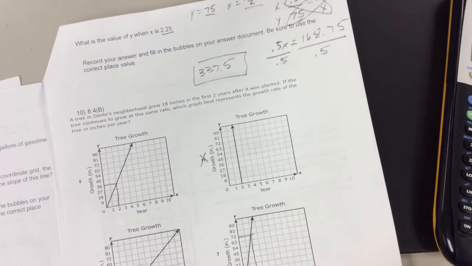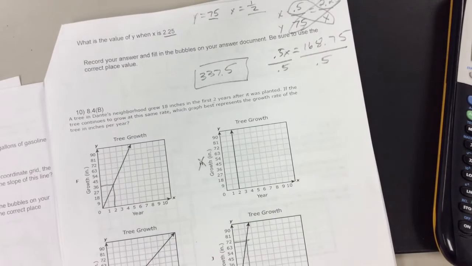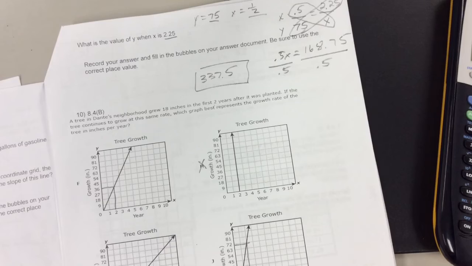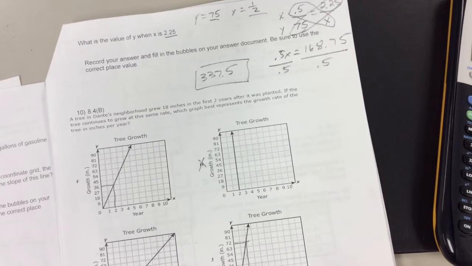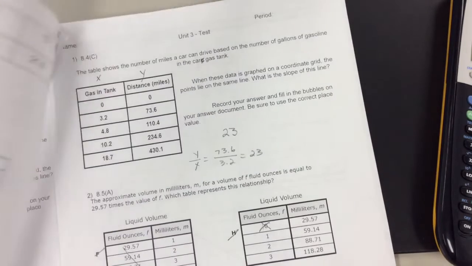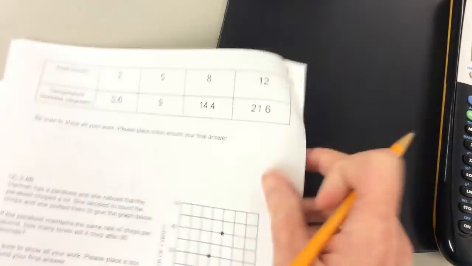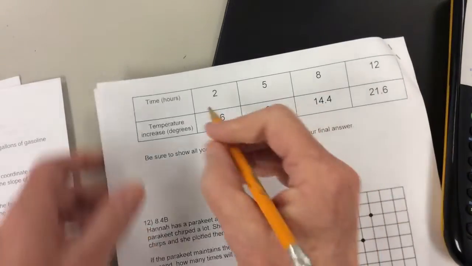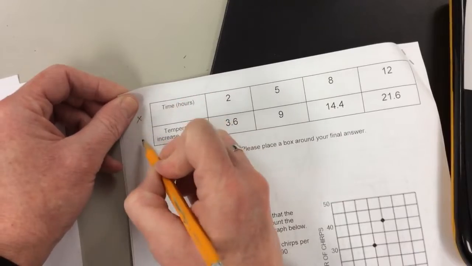Okay, let's look at 11. The following table measures the temperature increase. A cup of water placed next to a heater. What's the rate of change for the temperature of the water in terms of hours? Okay, that didn't copy well, but here we go. Here is our x. Here's our y. We can put this in a table.